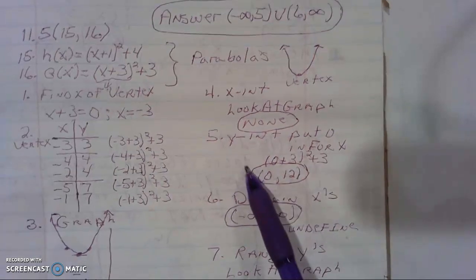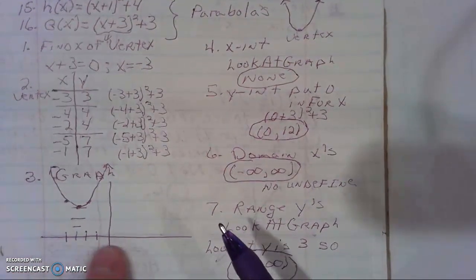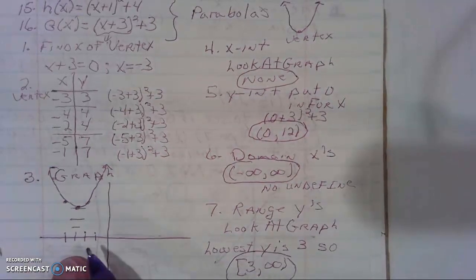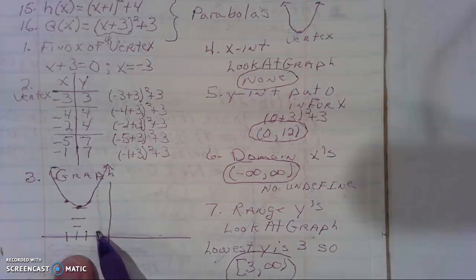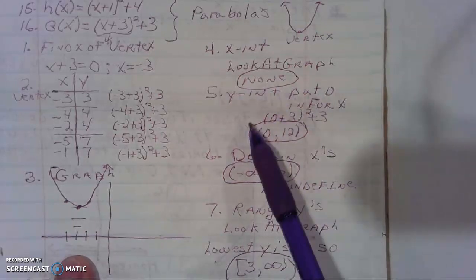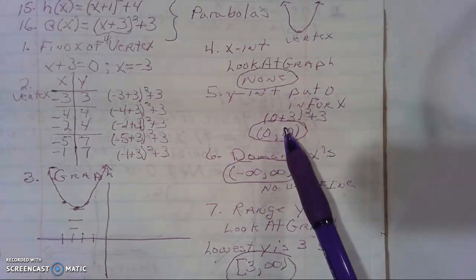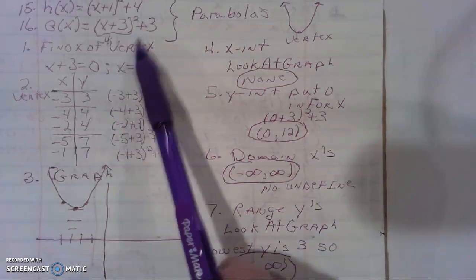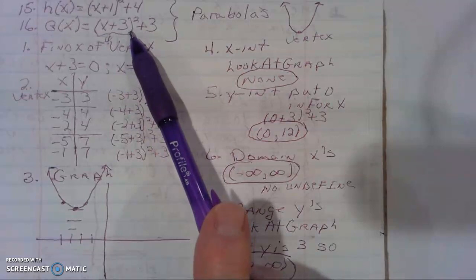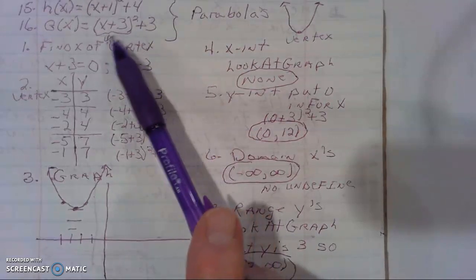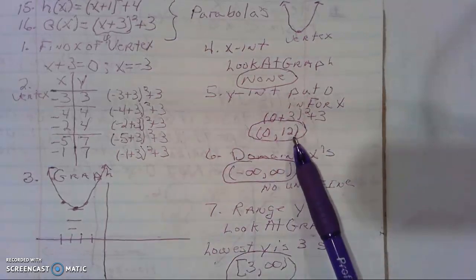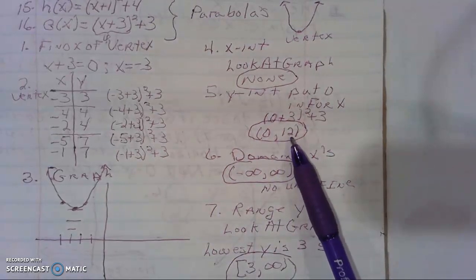I find some other things. My x-intercept. Where does it cross the x-axis? My graph never does cross the x-axis. So, no x-intercept. The y-intercept is found by putting 0 in for the x in our original equation. 0 plus 3 squared plus 3. 0 plus 3 is 3. Squared is 9 plus 3 is 12. So 0, 12 is your y-intercept.